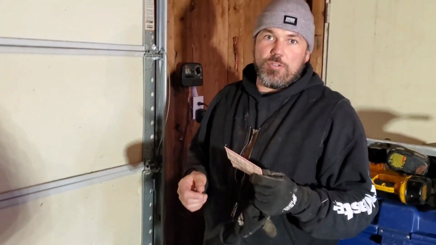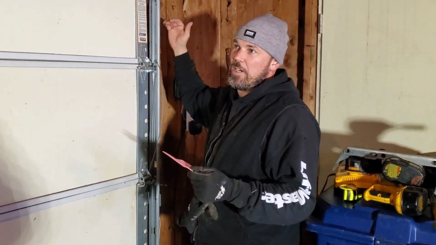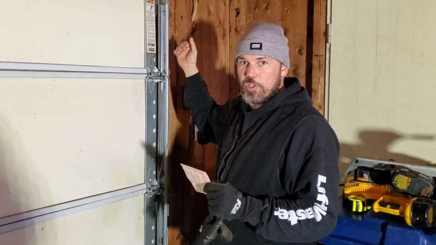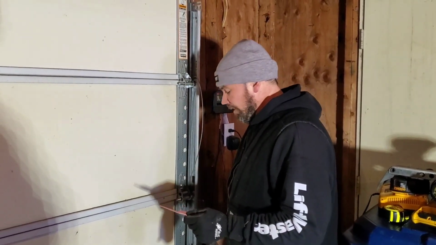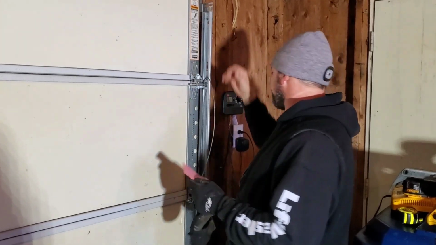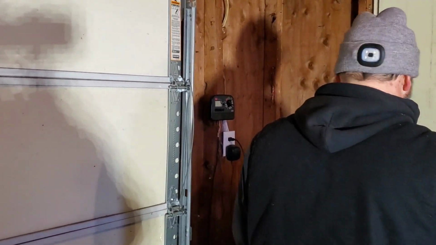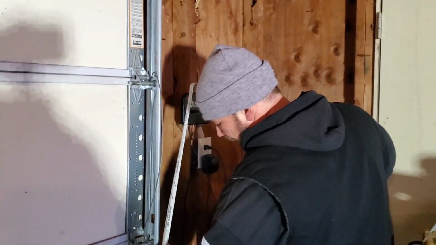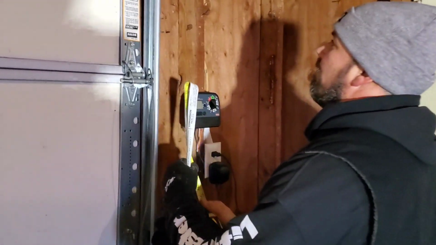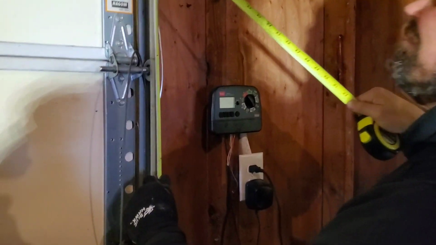Okay, so what we're going to do is cut down our vertical track. The vertical track needs to come down. I did the math from the garage door last night at the shop, and the conversion comes to 69 inches. So we have to make it 69 inches to the top. I'll show you. I'm just going to drop it to the bottom right there.